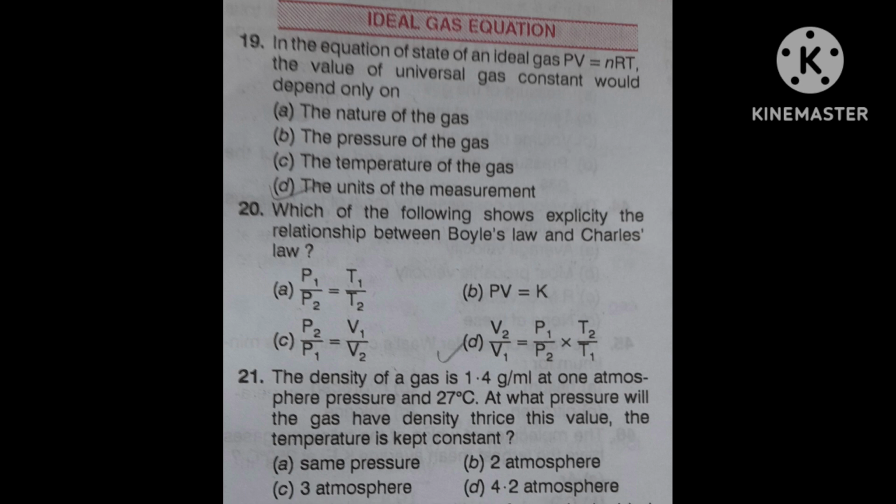Now next question, 22. Actually, in question number 21, density was given as 1.4 gram per ml. But the main thing is that this is at 1 atmospheric pressure and 27 degrees temperature.